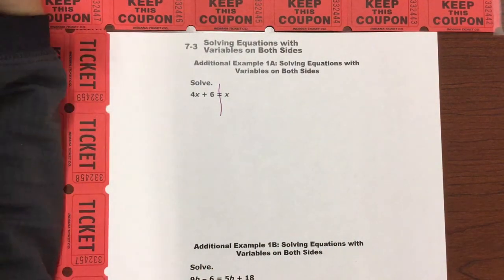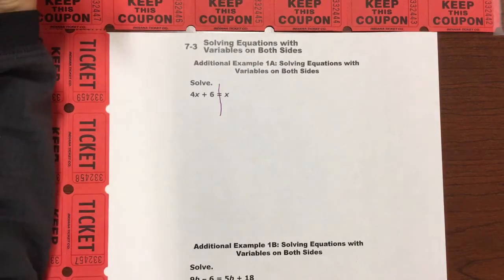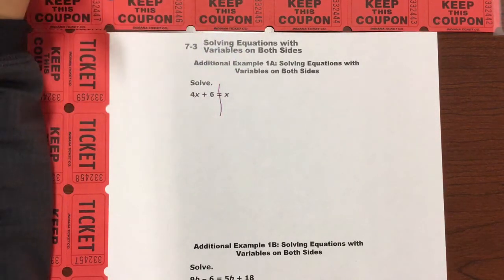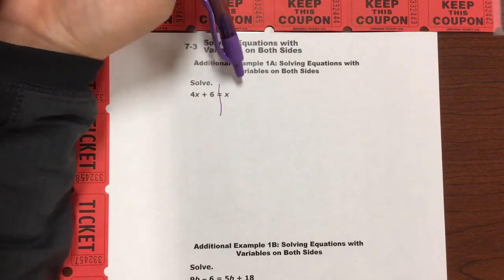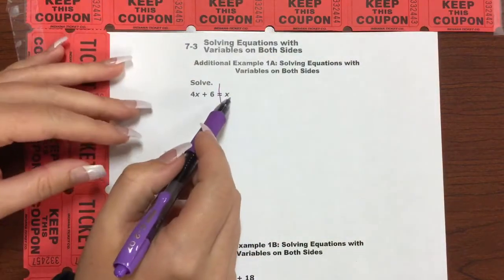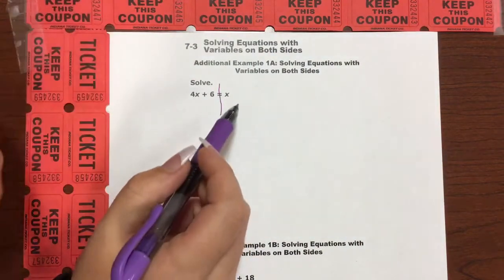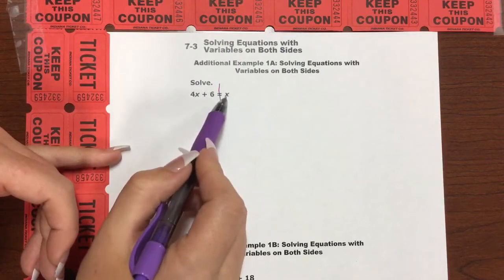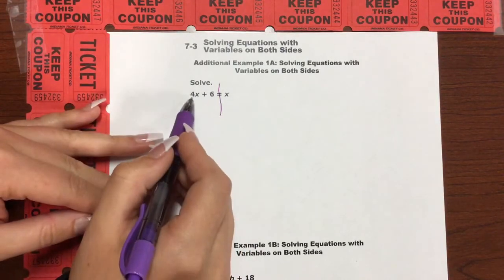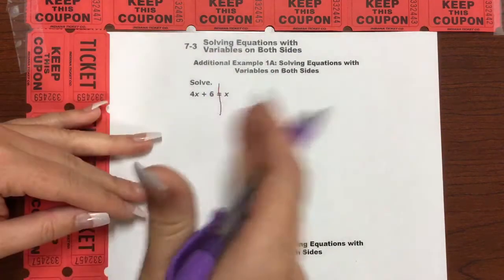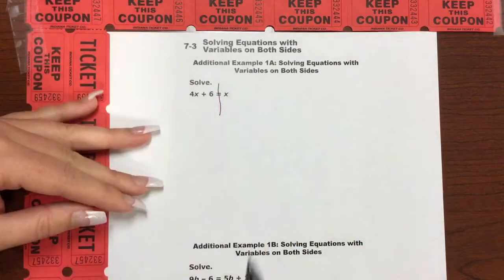So what I'm going to do is get the variables on the same side. Now, for the most part, what I always like to say is, I'm going to move the smaller of the two. So out of 4x and x, which one's smaller? Well, x is smaller. So I would move that one over here. However, since x is already over here, this is the one exception, the loophole to my little rule. Since x is over here already by itself, I'm going to move this 4x over there so then the x is already somewhat isolated on this side of the equation by itself.